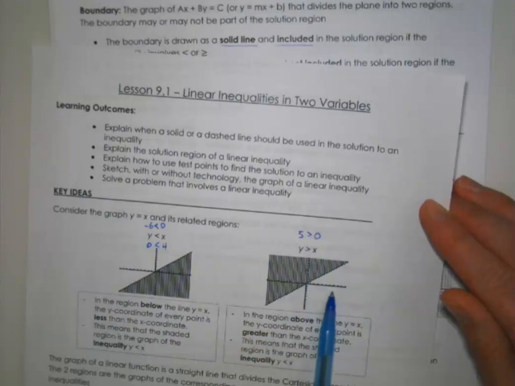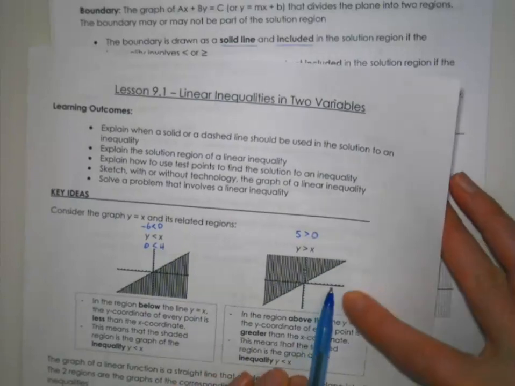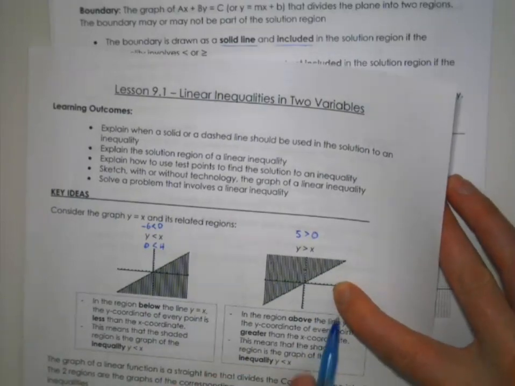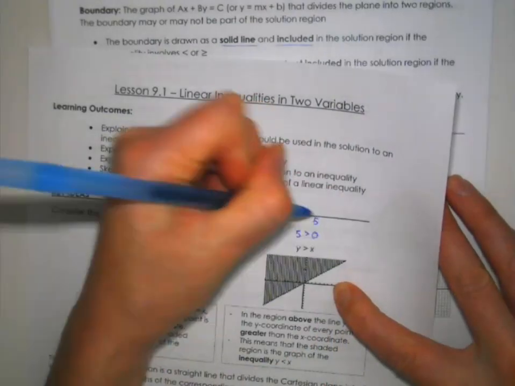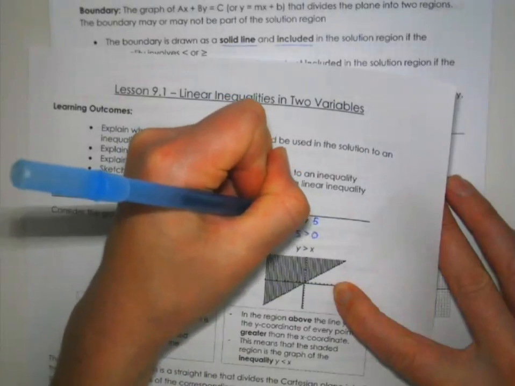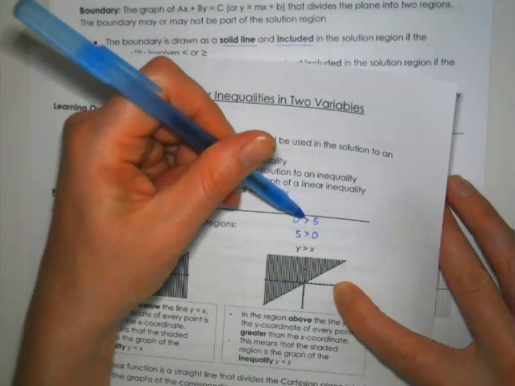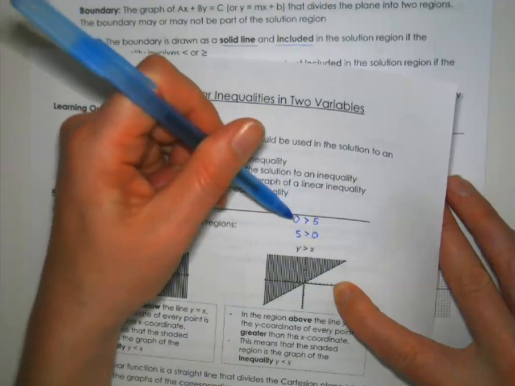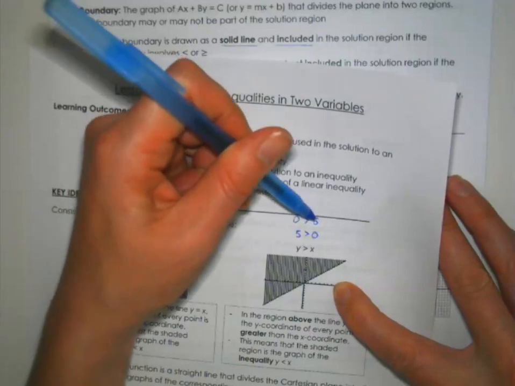If you pick a point in the unshaded region, your test point should not be true. So say we picked positive 5 on the x. Because that's on the axis, our y value would be 0. Your inequality stays the same, so you still have your y, then your inequality, and your x. 0 is not greater than 5.